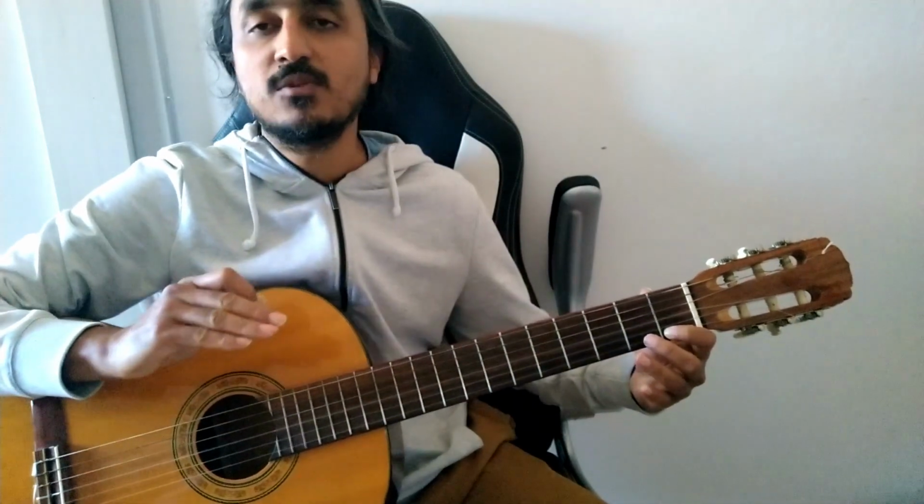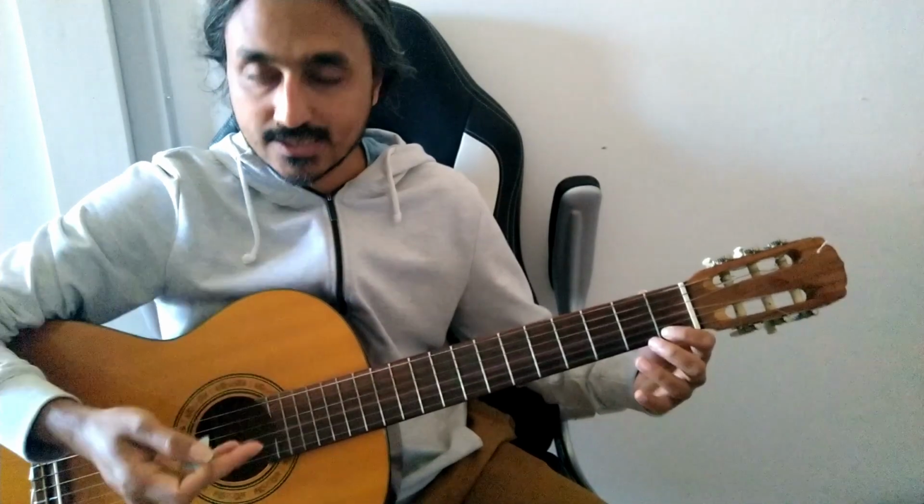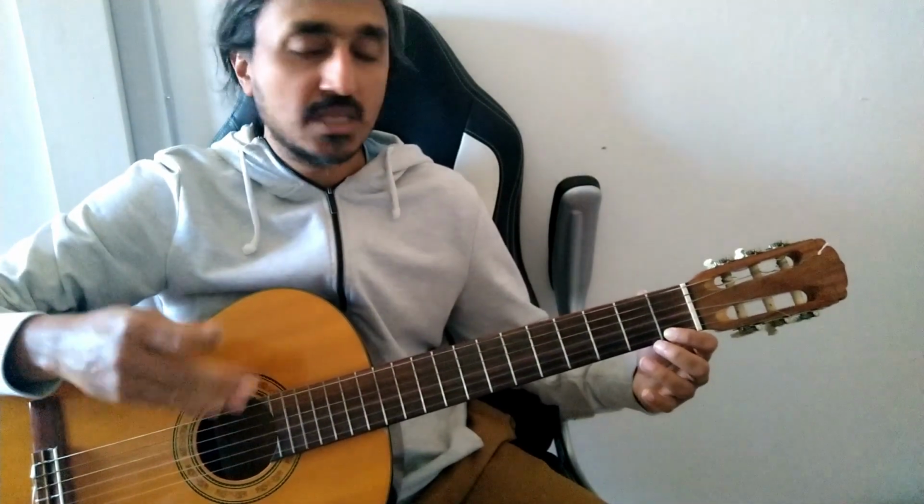So reduce some of the details in the beginning to match the speed, so that it sounds more like the way it is sung. And in the later iterations, maybe even after 6 months, you can come back when you have improved your skill through other songs. You can come back and include all the details. So one, it is good that you're realizing it is not sounding like the way it is sung.